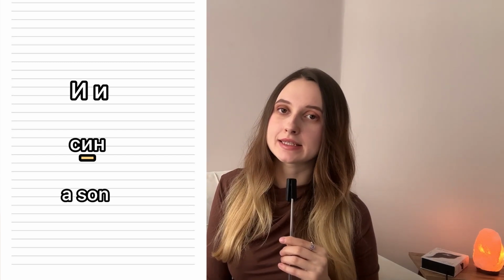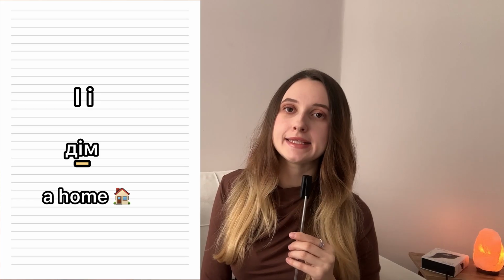Next is И. This sound is famously tricky for English speakers. It takes practice. A simple word is син. Син. This is Е. A great example is the word we saw earlier: дім. Дім.